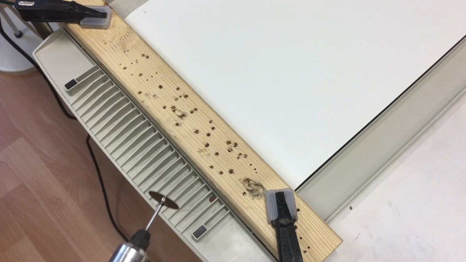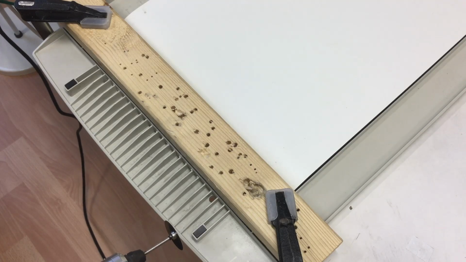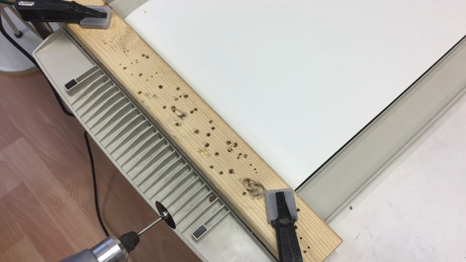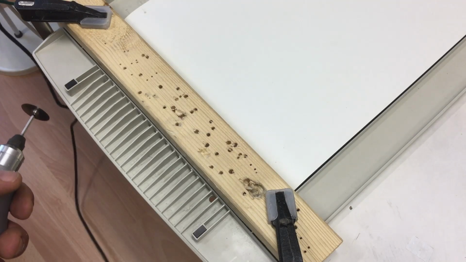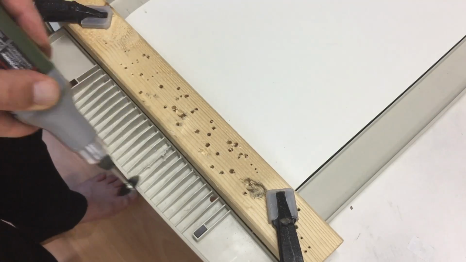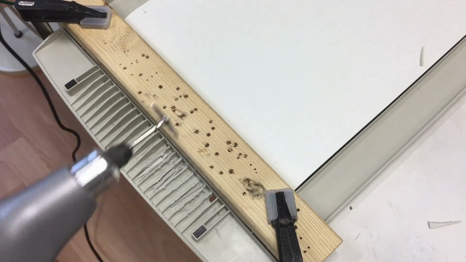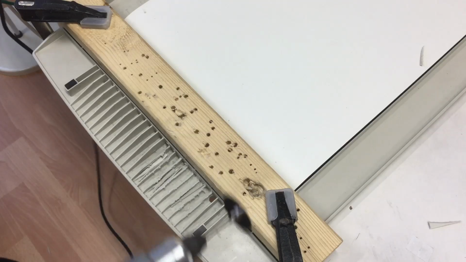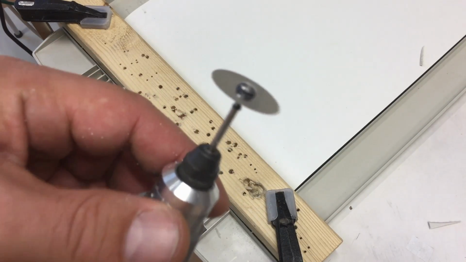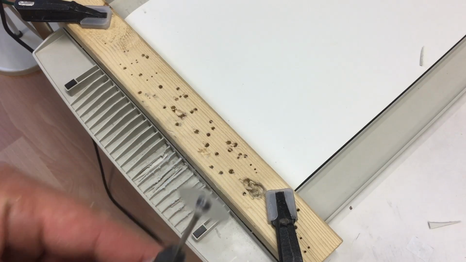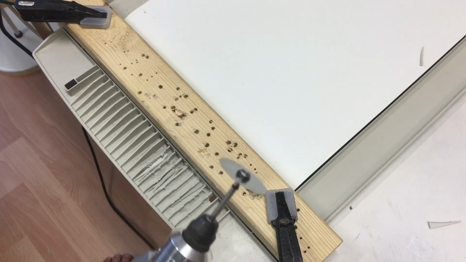That's a bummer. No, there's no way that with that small cutting blade I can get through, which is a bummer.